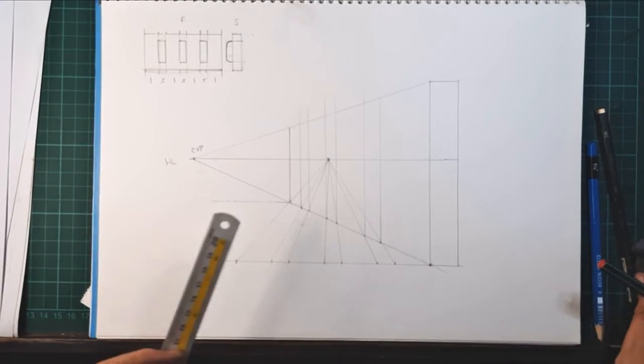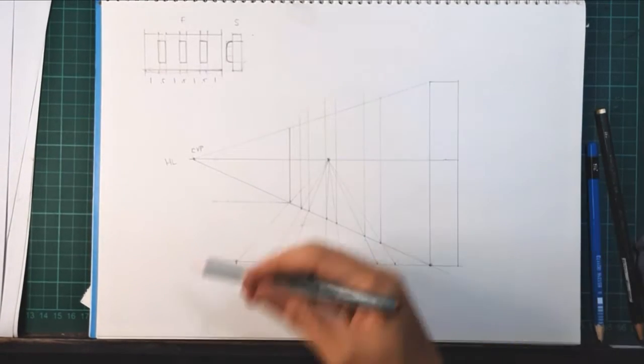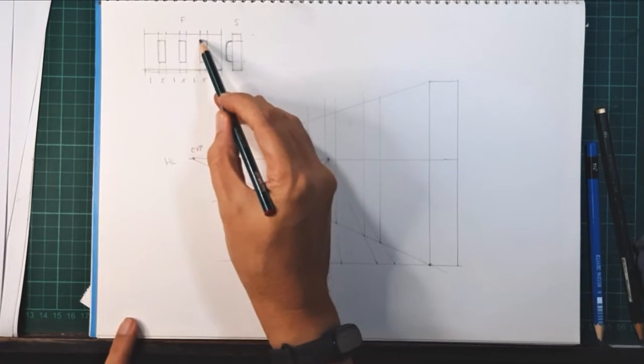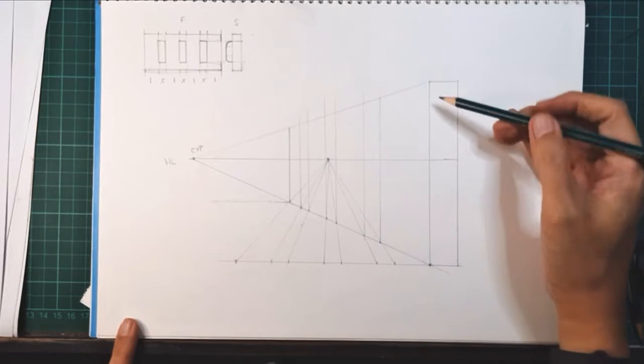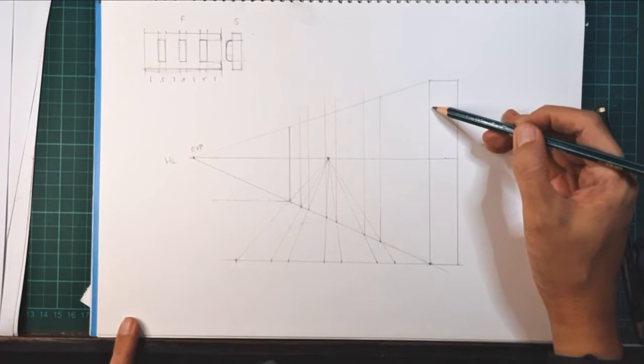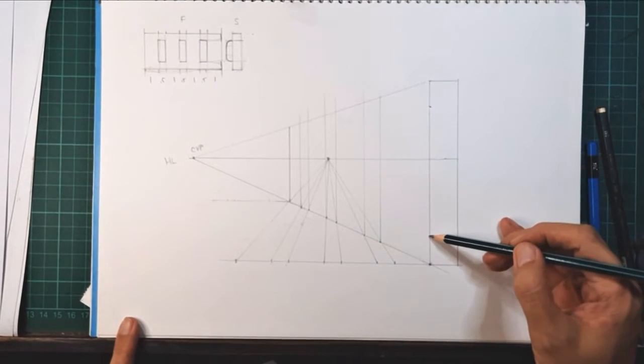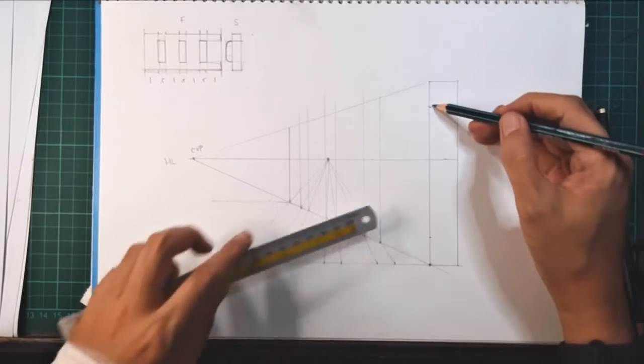And now we're back to our divisions. So the next thing I'm going to do is I'm just going to estimate how far this is. So let's say that's until there, and this bottom part is until there.